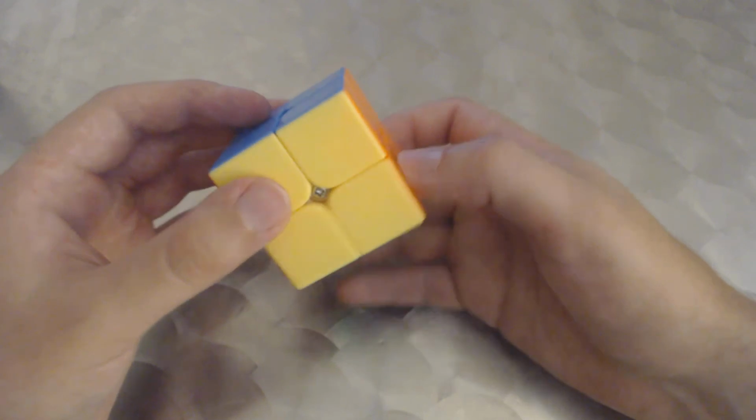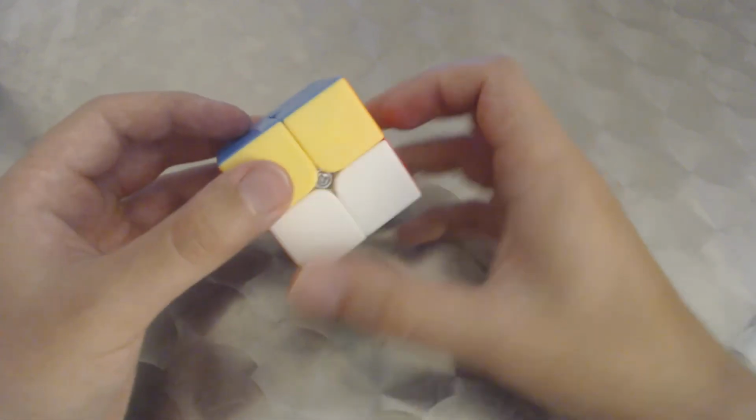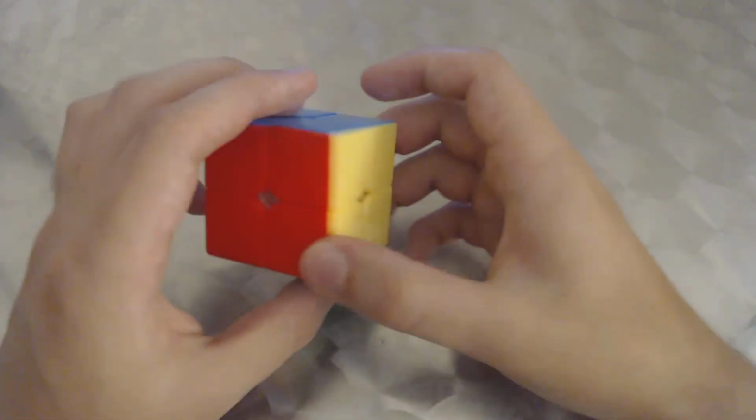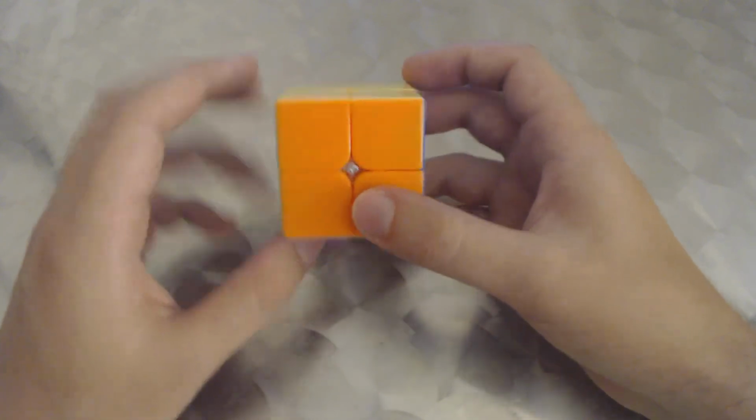And you might have done D and it would have been turned like this or whatever, and you simply fix the bottom layer, as far as the colors with the top layer, and the cube is solved.